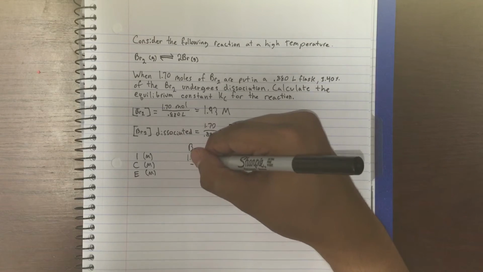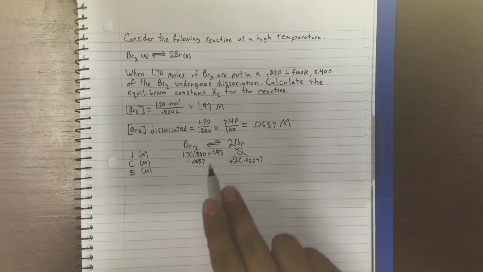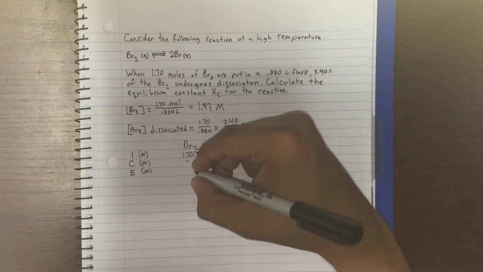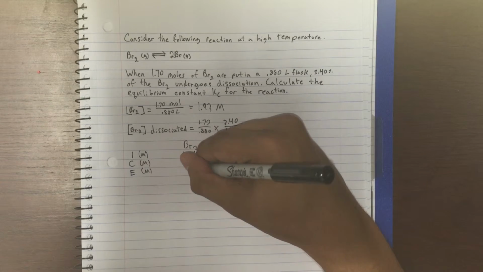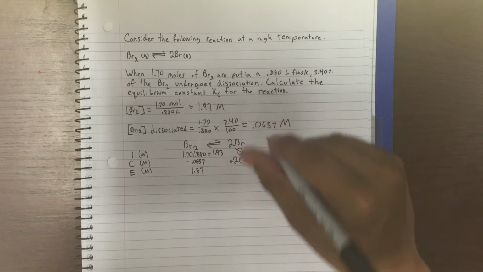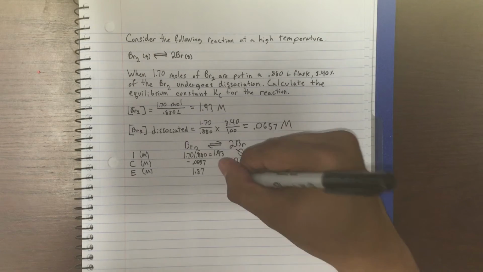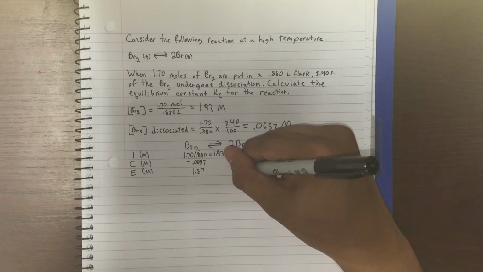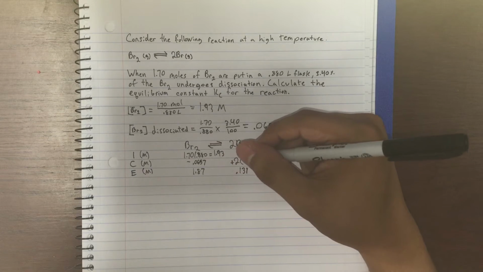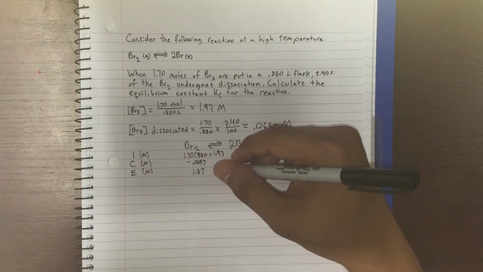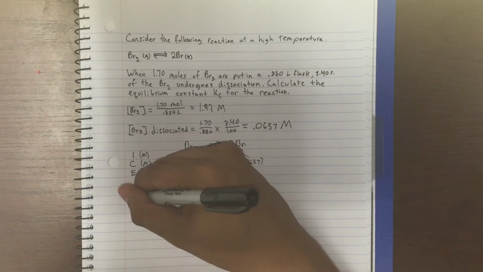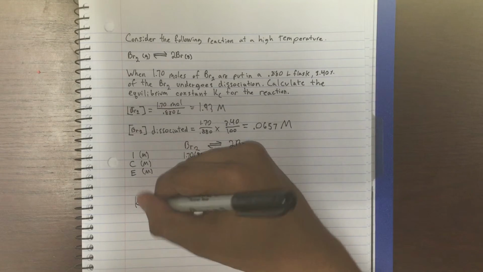And so our equilibrium, after all is said and done, you subtract 1.93 minus 0.0657, and that will be 1.87. And then you add 2 times 0.0657 to 0, and you're going to get 0.131. So now we have our concentrations, and now we can plug this in to get our Kc.